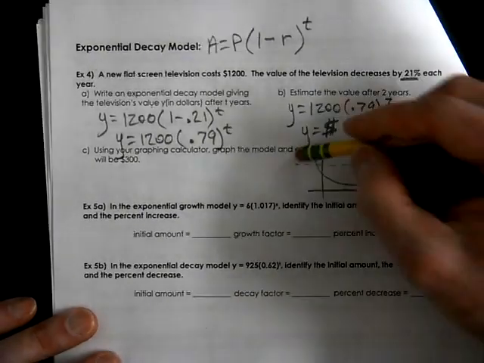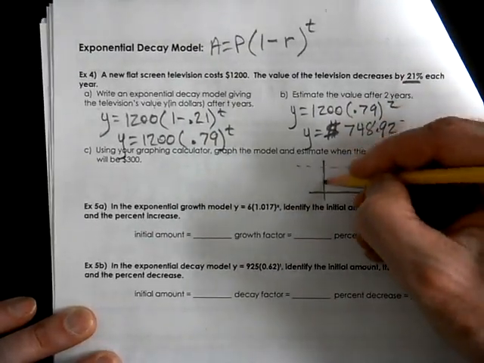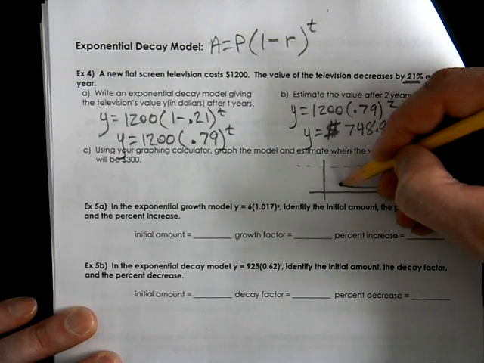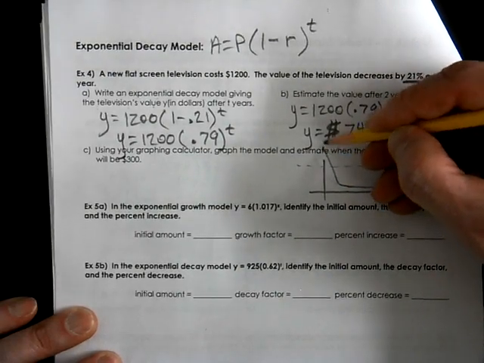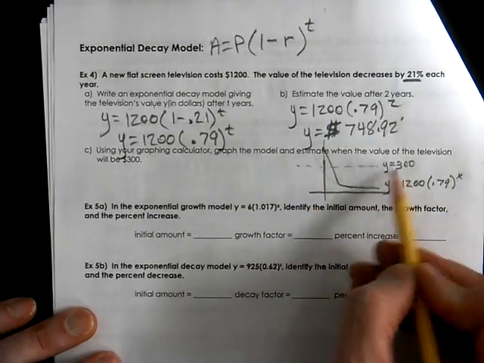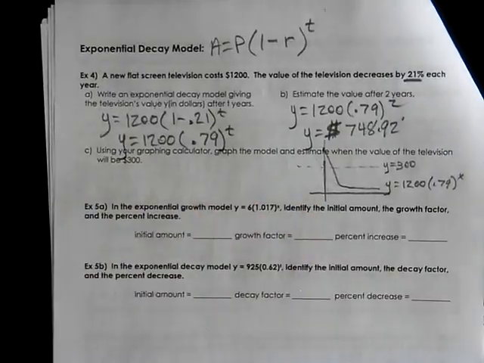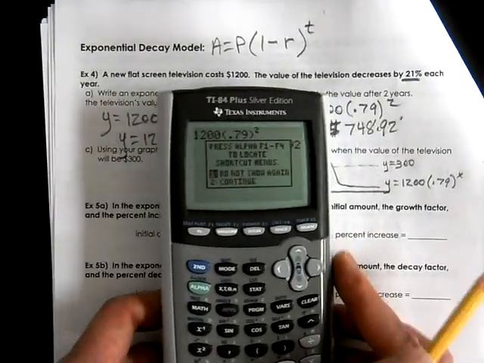And I probably have estimated this pretty poorly. If it's actually reality, it should cross above that. It's not going to cross in negative years. It's definitely going to cross after positive years. So let's find out what this is going to be.